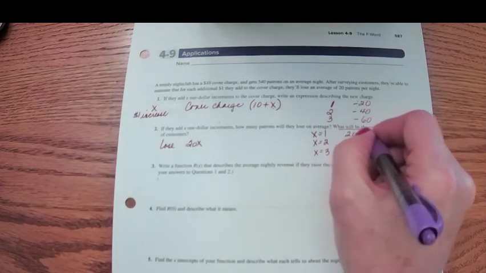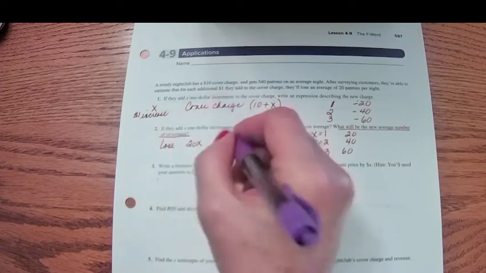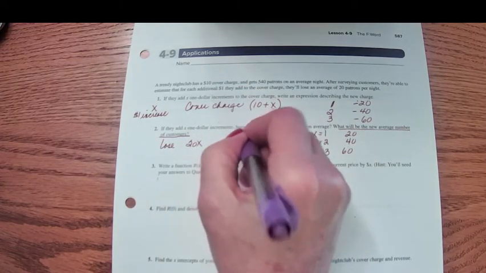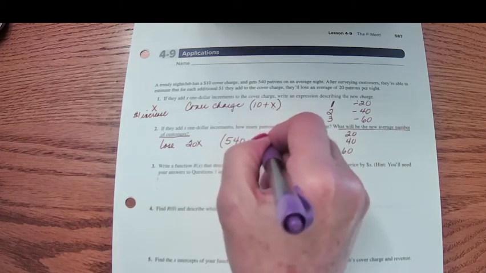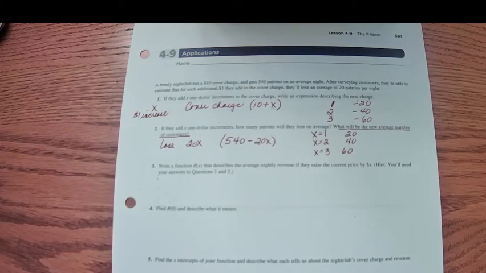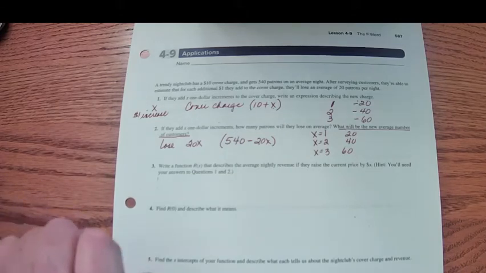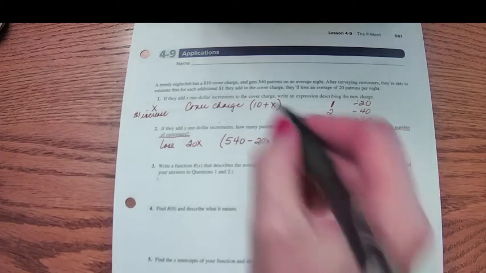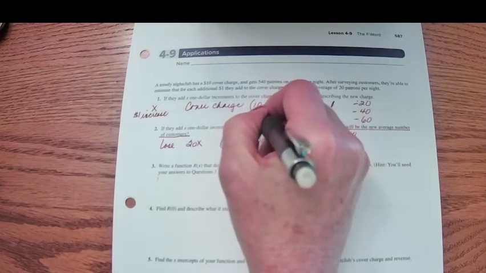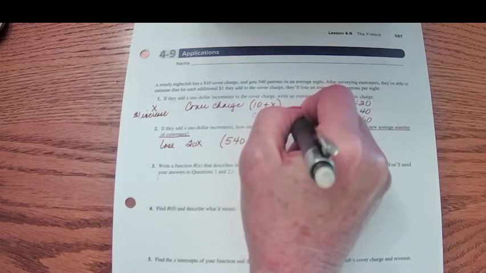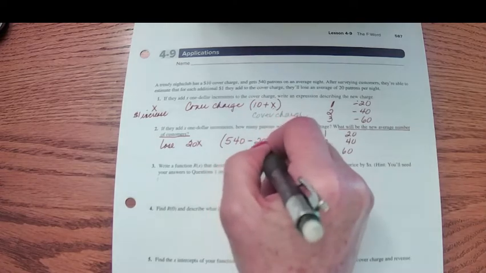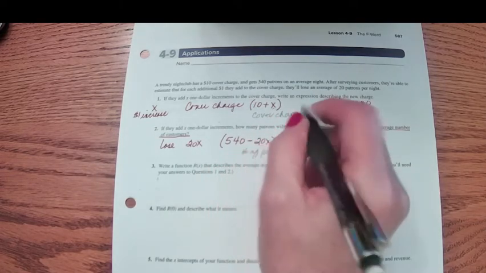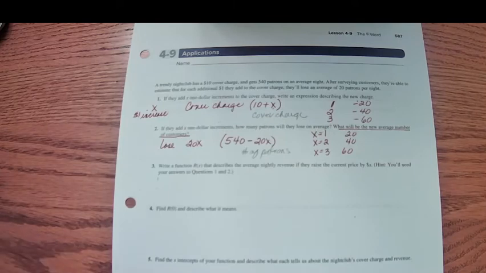So what will be the new average number of customers? That's going to be 540, and they're going to lose, so we're going to subtract 20x. So remember when we did revenue was price times number sold? Well, here, this is going to be the cover charge, X plus 10, and this is going to be the number of patrons, number of people that come into the club at that cost.